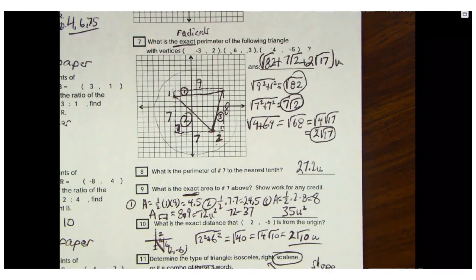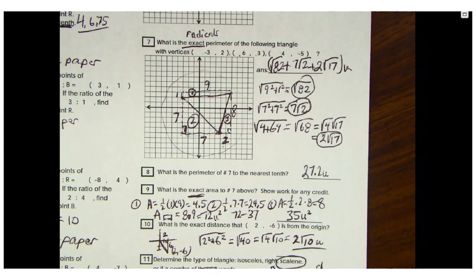Okay, what is the exact perimeter of the triangle? The reason I have drawn the right angles around them is because I'm finding the length of each side here. So I'm going to use Pythagorean theorem. You could use distance formula, which is the same thing, but when we go to number 9 and find the exact area, drawing these triangles is going to be useful in doing that already. So that's why I'm going to use Pythagorean theorem, because it'll also be used on number 9, the triangles that I have drawn here. So plot the points.